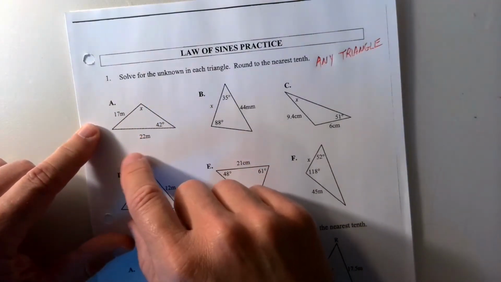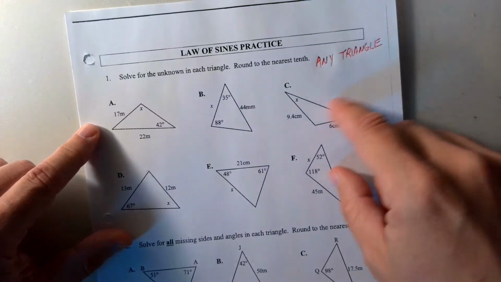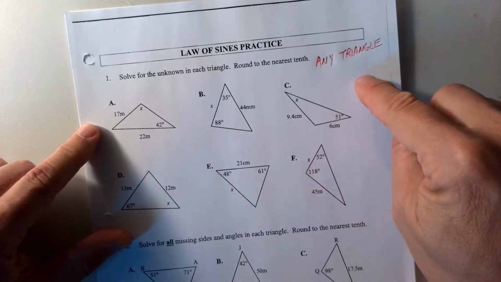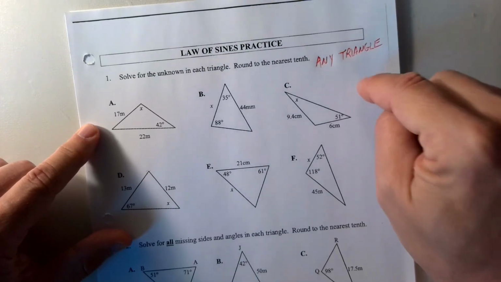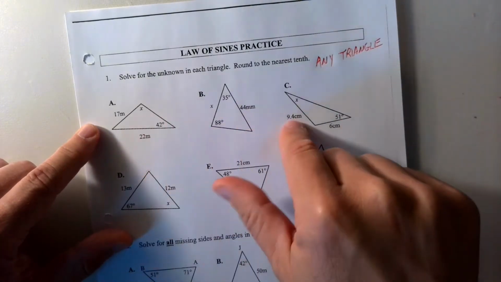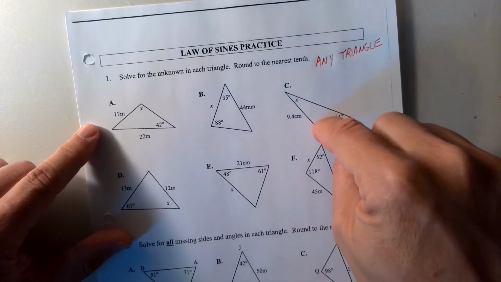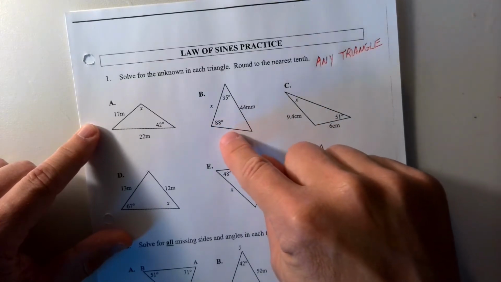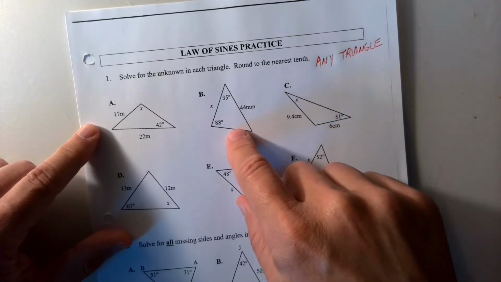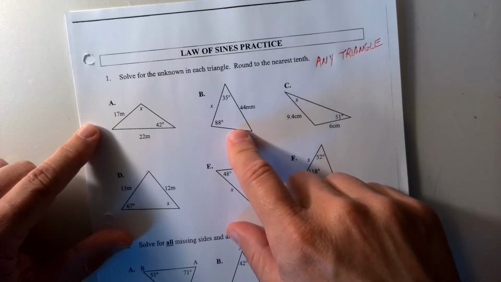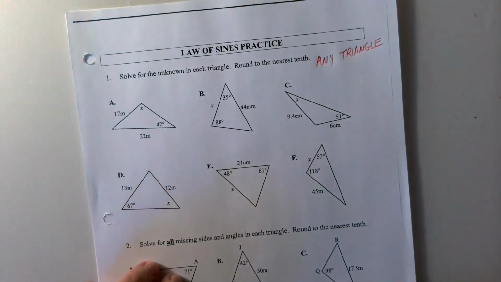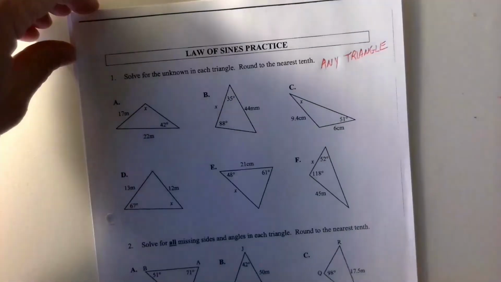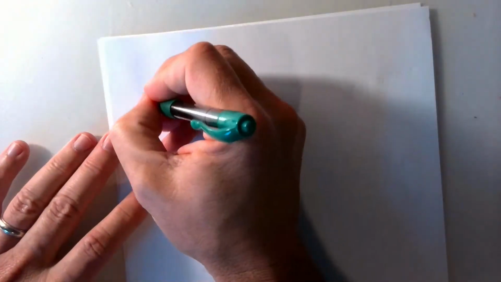Now, the law of cosines also works for any triangle too. What I'm trying to say is we use SOHCAHTOA, sine, cosine, and tangent, for right triangles. So all of these could be used if they had right angles in them, but they also work when they don't have right angles, and SOHCAHTOA only works for right triangles. Okay, so first off, I need you to be able to copy down what these two laws are. So here we go.